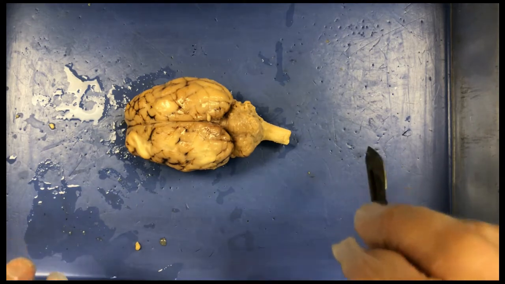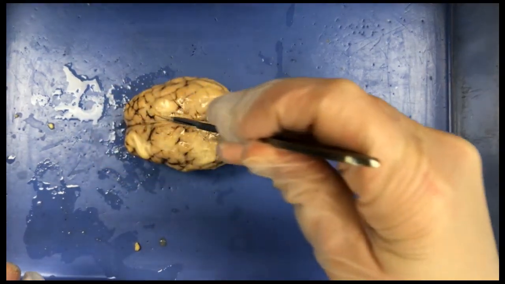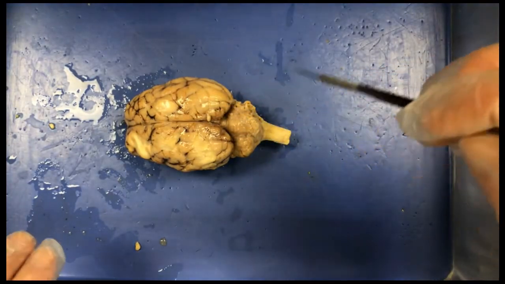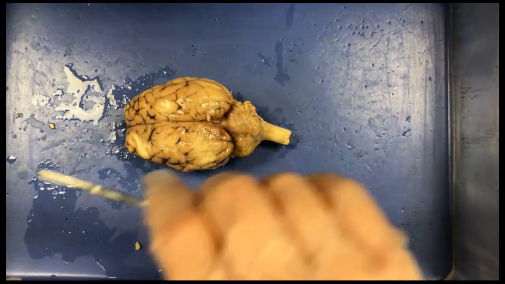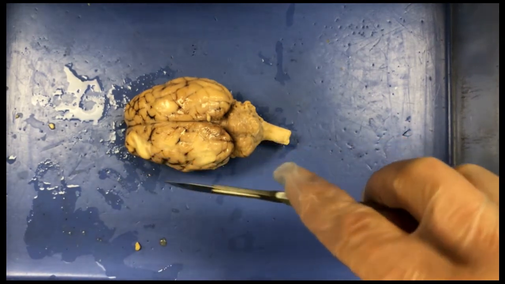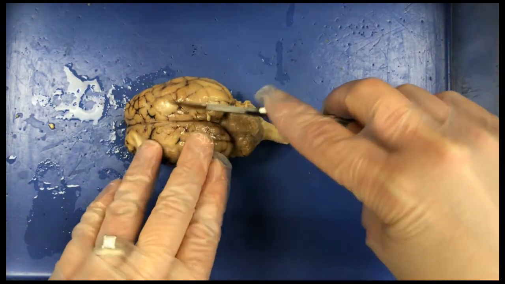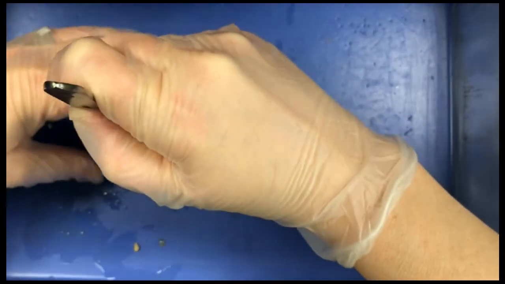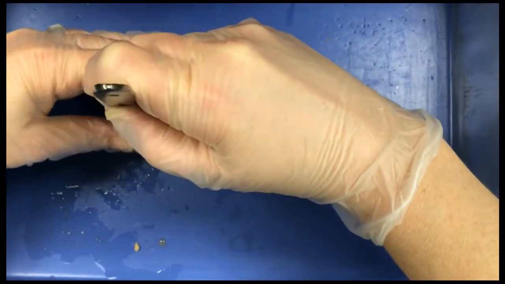You're going to be starting with the cerebrum, going down through the cerebrum, cerebellum, spinal cord, medulla, and pons. And then you'll separate the two halves of the brain and lay them facing up so you can see the inside. So I'm going to do that now. Starting at the cerebrum.